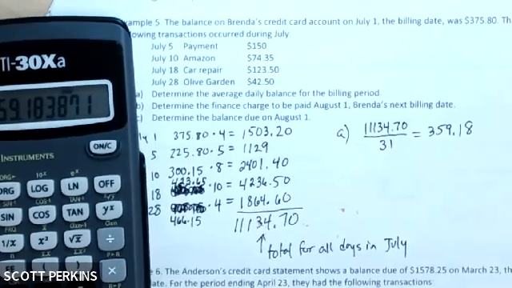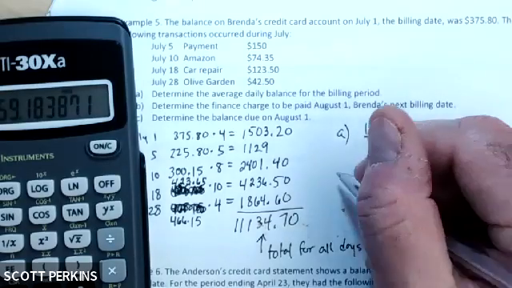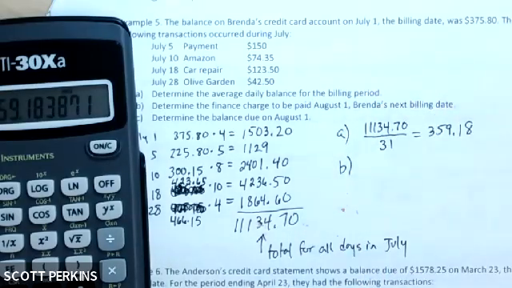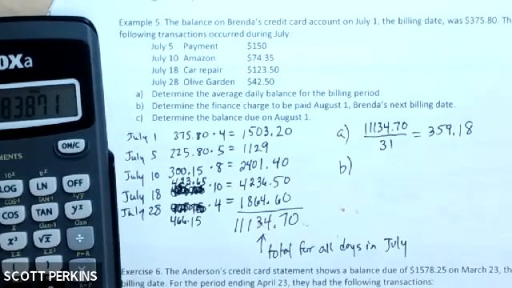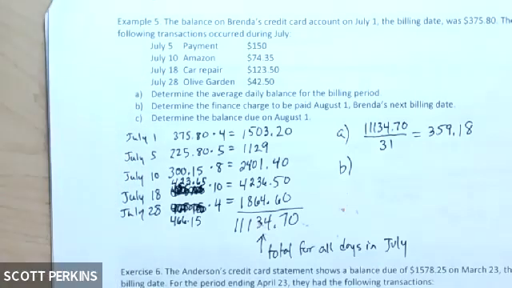So the average daily balance has a little bit more busy work. Sorry about that. I am going to put one of these on the test, but I know it's busy work and they take time. So there's just going to be the one for you to calculate the average daily balance of. The B part says, determine the finance charge to be paid on August 1st, Brenda's next billing date. I think we need an interest rate, which I didn't give you.